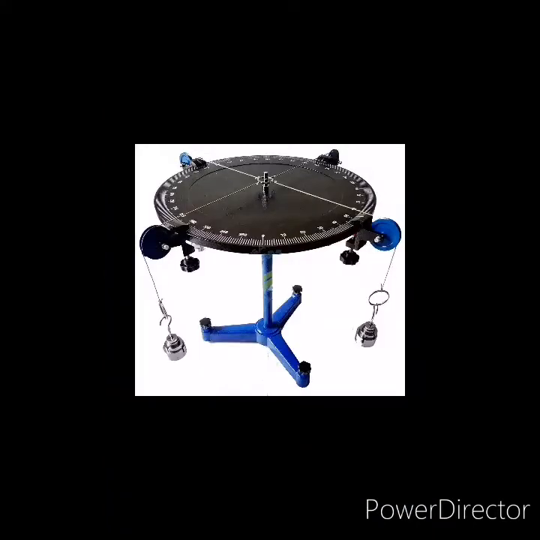Number 3 is equipment or apparatus. First is the force table. The function is a tool to demonstrate Newton's first law and how vectors work. Number 2 is the pulley: a wheel on an axle or shaft that is designed to support movement and change of direction of a taut cable or belt, or transfer of power between the shaft and cable or belt.